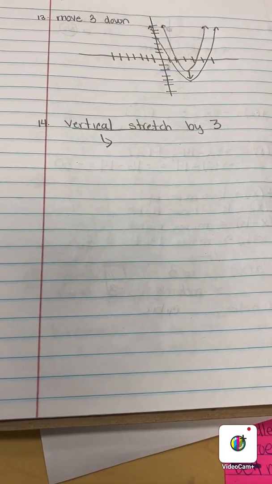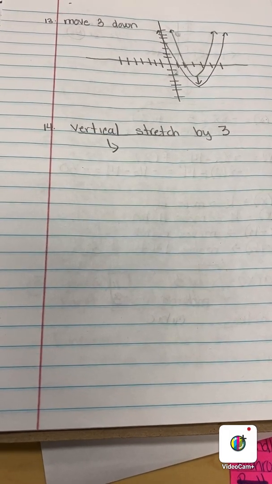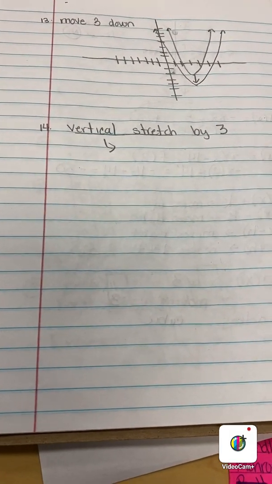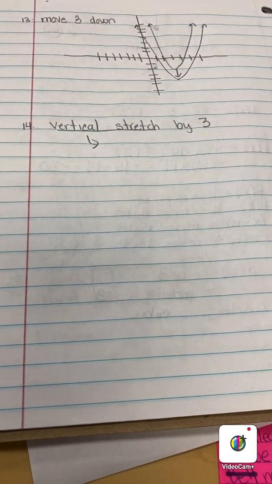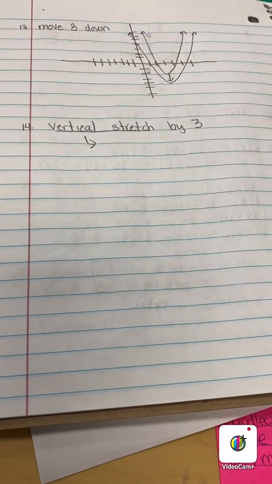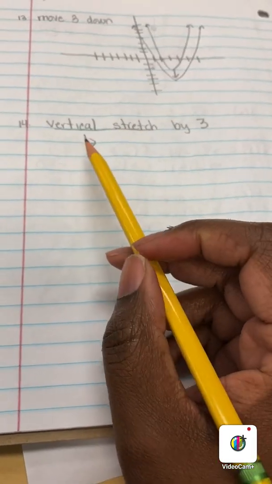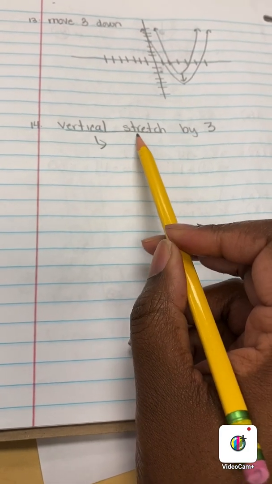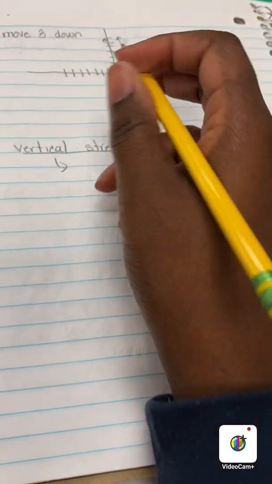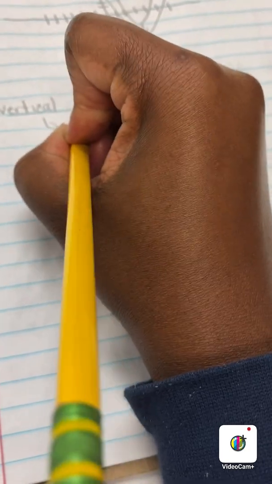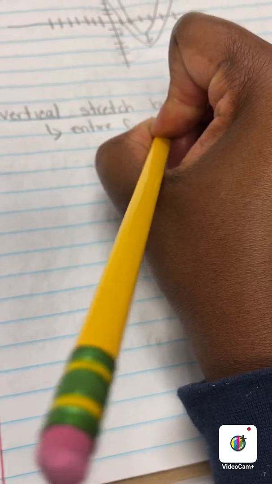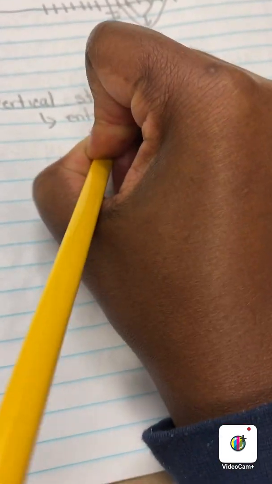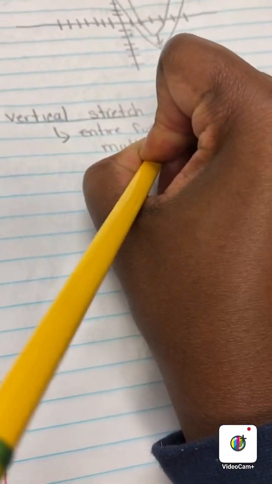For number 14, they want us to use a table to perform a vertical stretch of f of x equals x and multiply it by a factor of 3. All right, so I'm not going to use a table, but I'm just going to think about this. We learned that vertical stretch means I multiply my entire function. All right, so that's the entire function, and I have to multiply it by my factor.